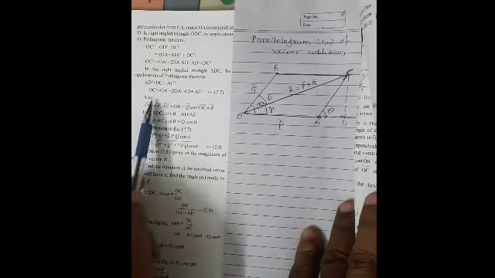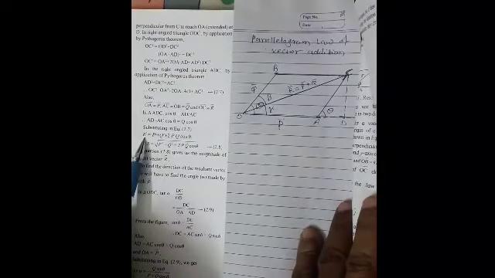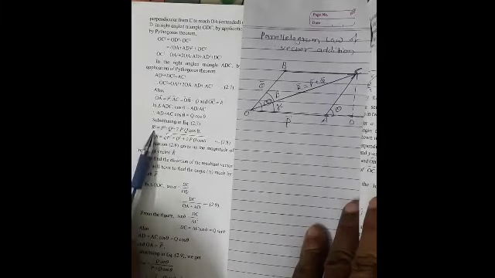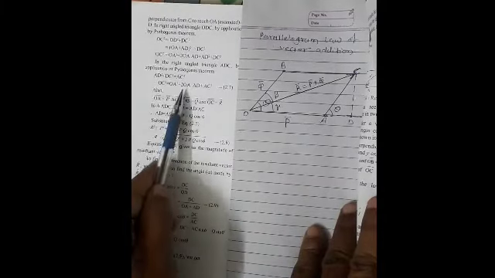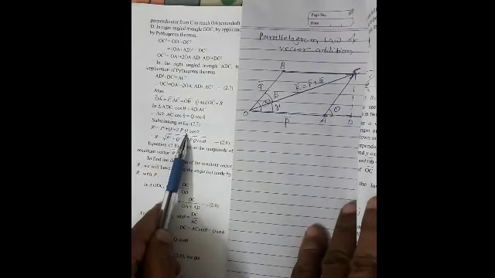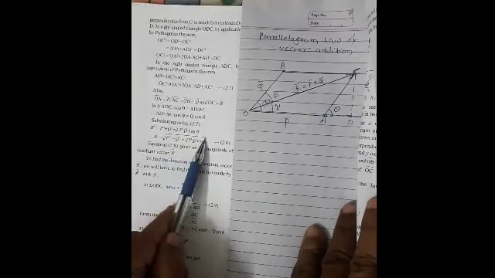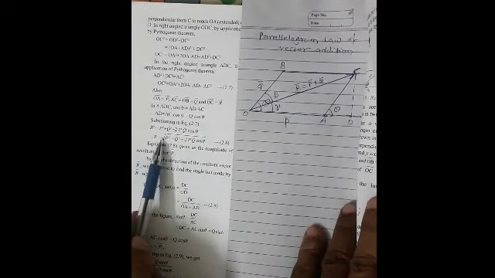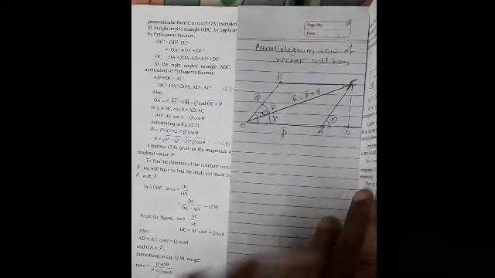Then substituting all these values in the above equation, this OC is nothing but the resultant R, so we can write R square. Then OA square is P square, AC square is Q square, and twice OA into AD we can write twice P into Q cos theta. Therefore R square is equal to P square plus Q square plus twice PQ cos theta, or taking the square root, R is equal to the square root of P square plus Q square plus twice PQ cos theta. This equation is the magnitude of the resultant vector R bar.